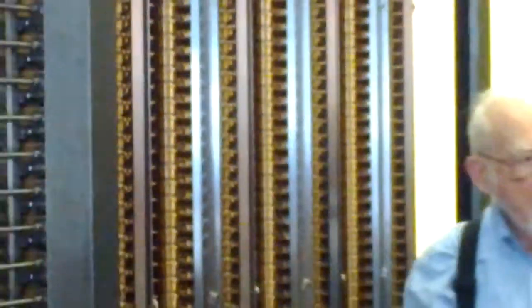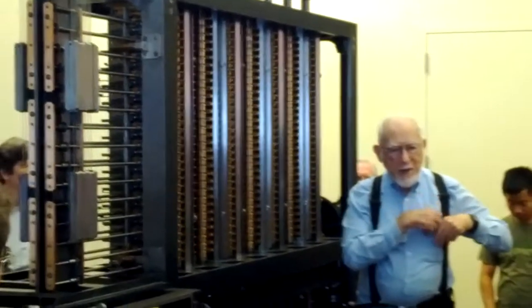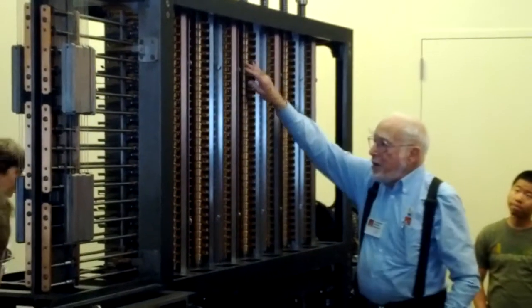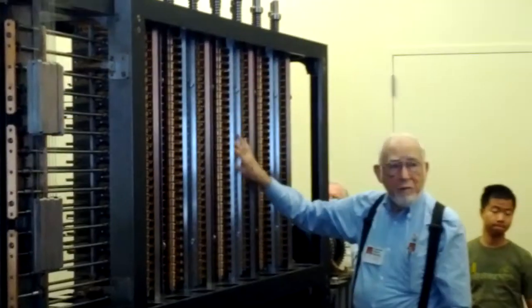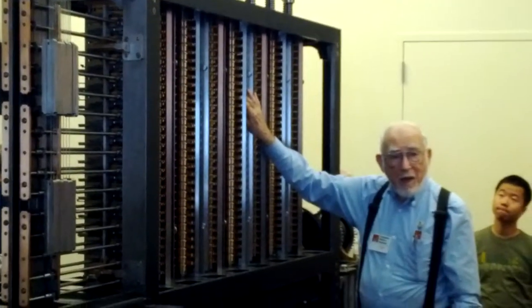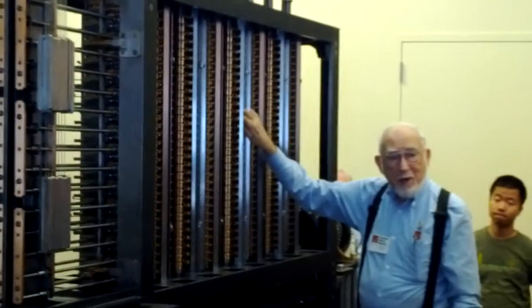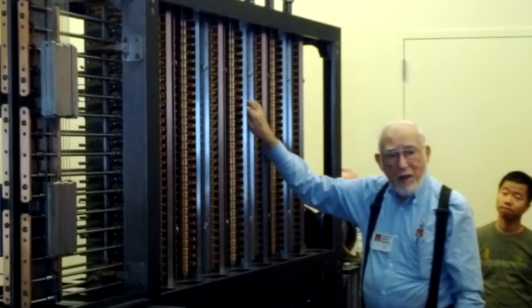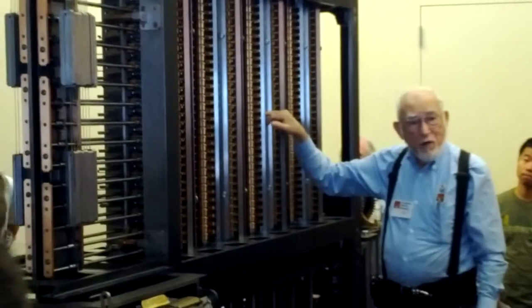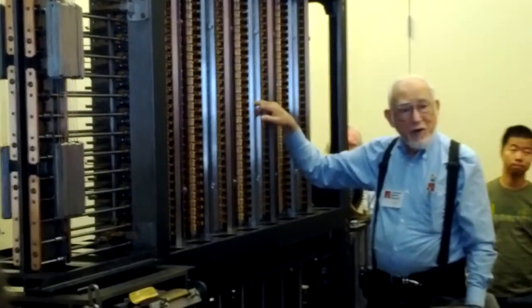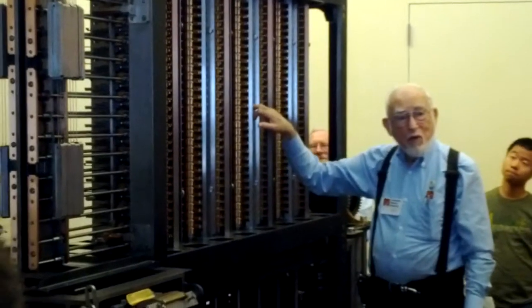Okay? Now, first thing that happens, a rod inside these unnumbered columns descends a little bit. And that rod has fingers at the level of every wheel. 4 fingers, because the numbers go around 4 times. And inside the wheel there are 4 bumps.